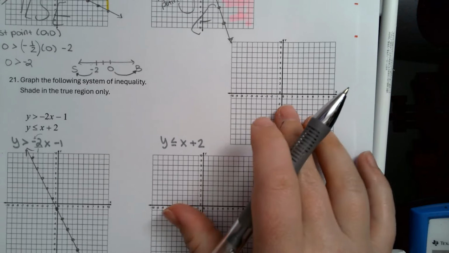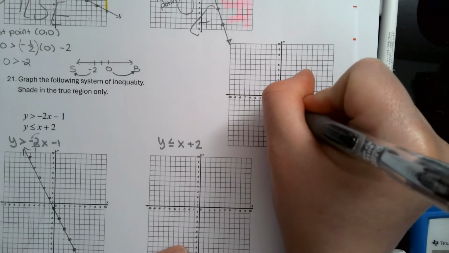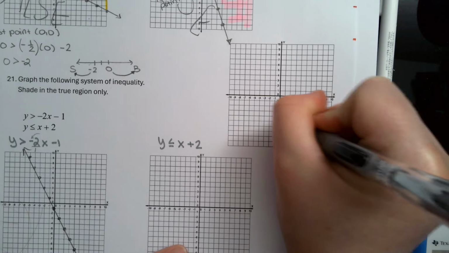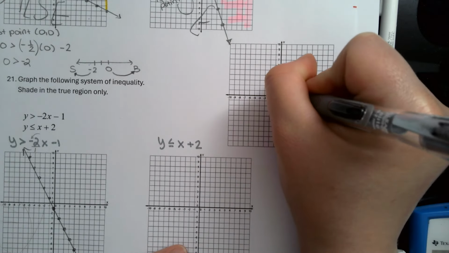And we're going to do the same line here, starting at -1, down 2 over 1. And then go the other direction.